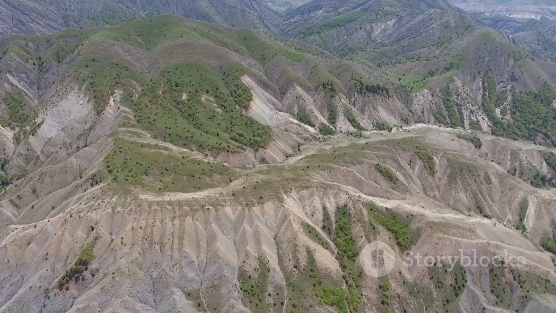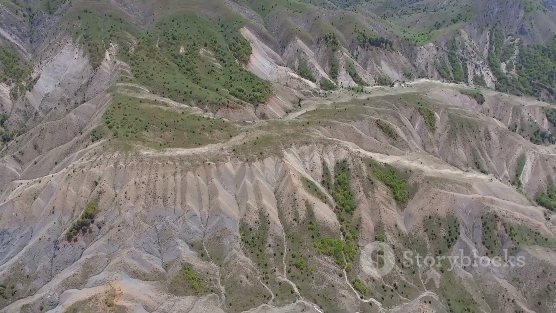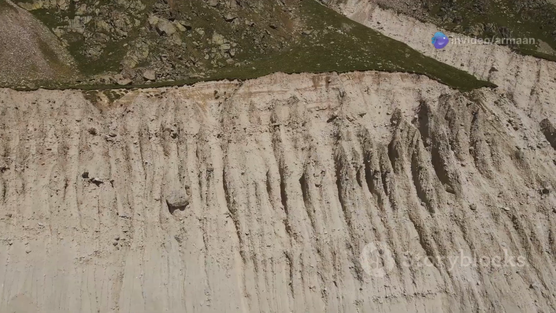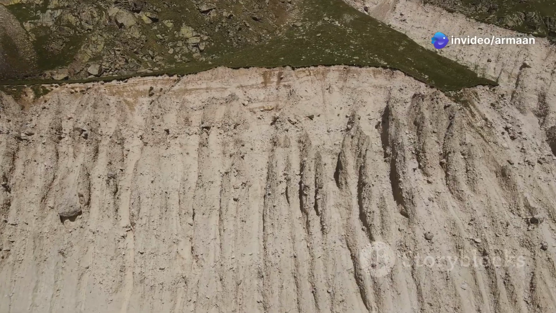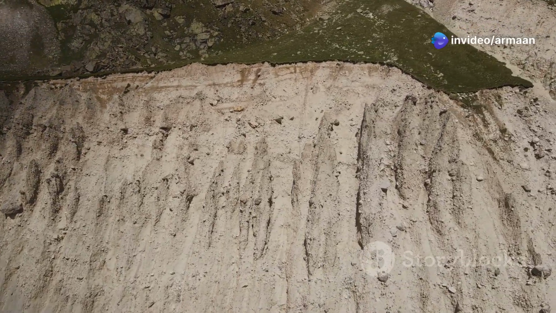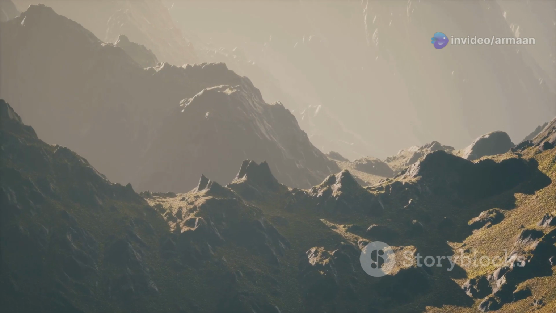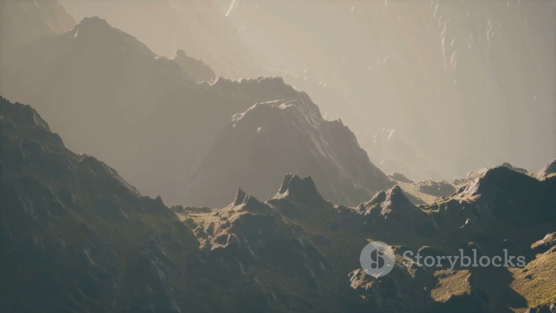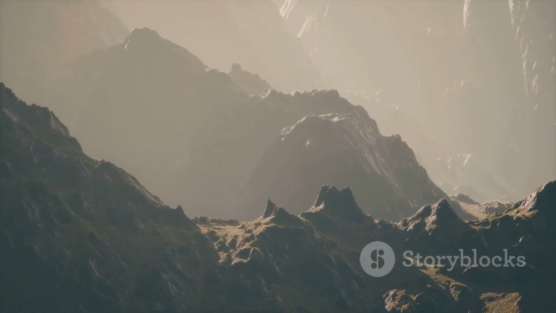Erosion is a constant force working against mountain building. As soon as mountains rise, wind, water, and ice begin to wear them down. The rate of erosion depends on factors such as climate, rock type, and the steepness of the slopes. The interplay of these factors determines the ultimate height and shape of mountain ranges.